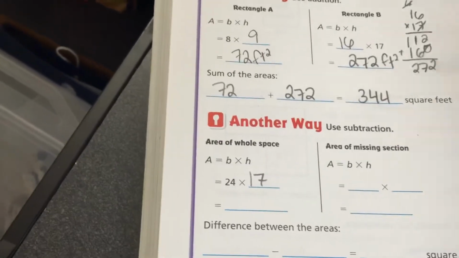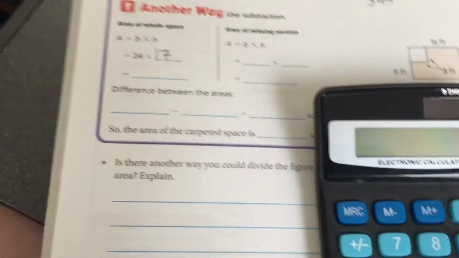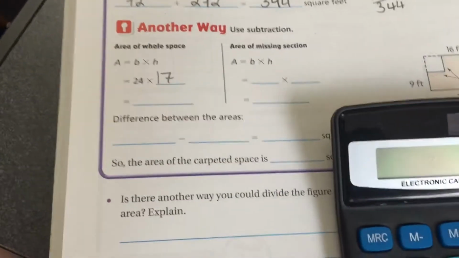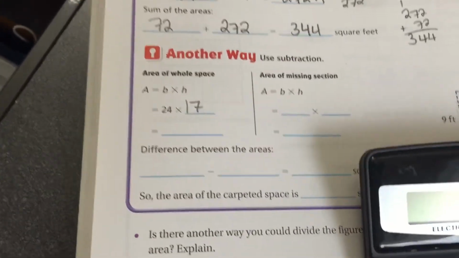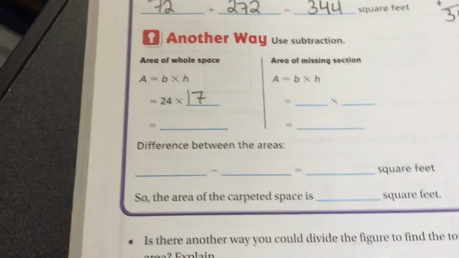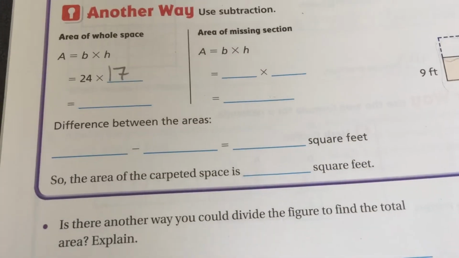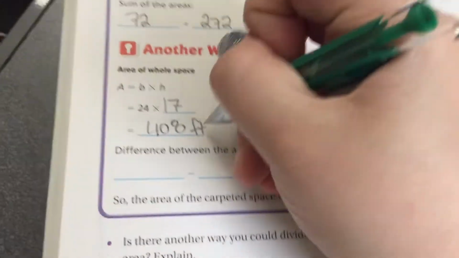Now, don't judge me for this, but I'm going to use a calculator for this. I know I always say you can't use a calculator, but otherwise your videos are going to be a zillion years long if you watch me sit here and do all this all the time. So I'm just going to quickly do some of these on the calculator just to make your video a little bit shorter. $408. So I'm doing this for you guys. I'm using a calculator just for you. So it's 408 square feet.